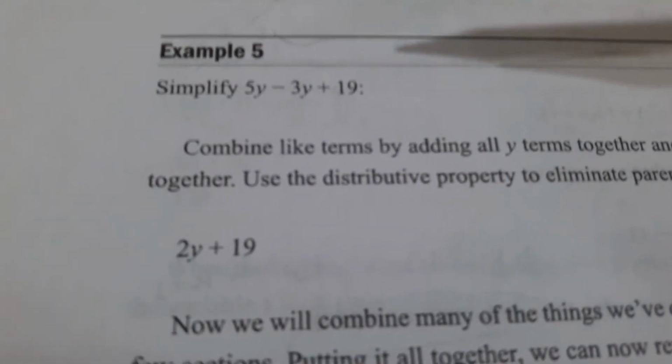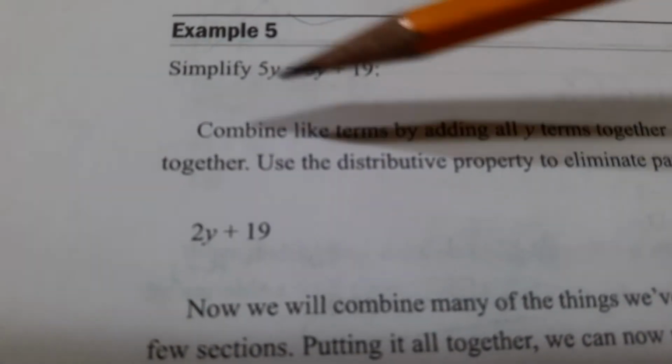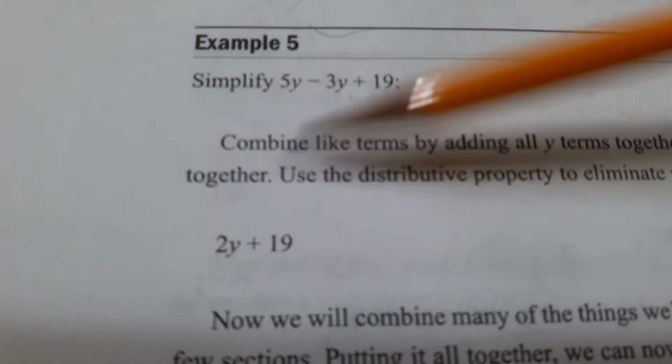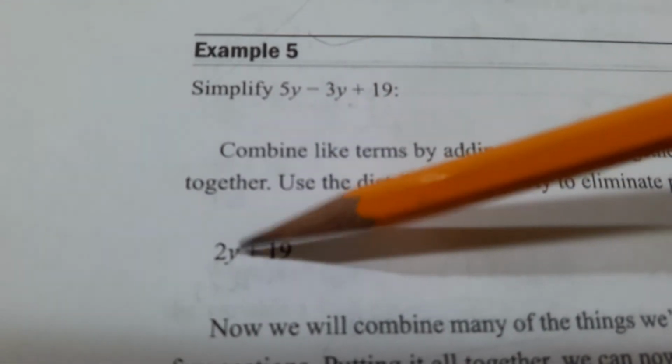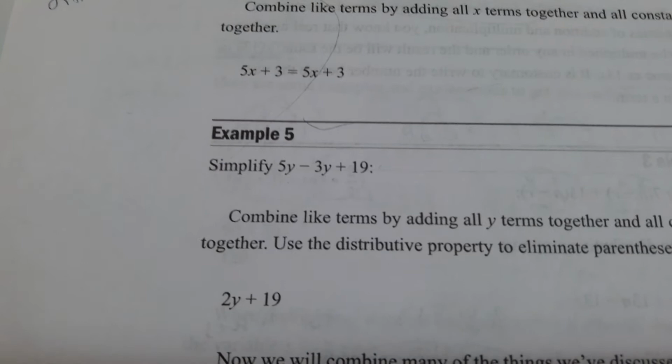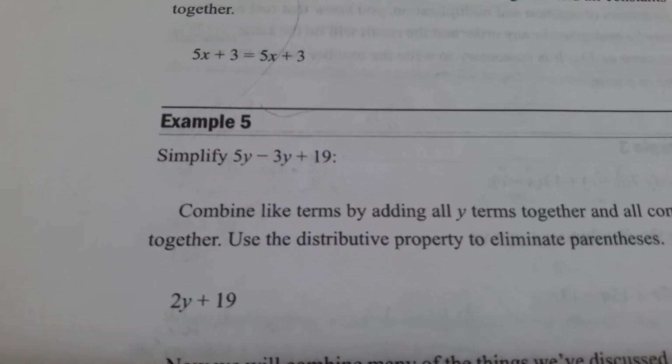Here's an example of simplifying an equation. We have like terms, right? Because y is the same and y is the same. So we have to simplify 5y minus 3y, which is 2y, and 19. Same thing with whole numbers. It's not simplified unless all the whole numbers are added together.